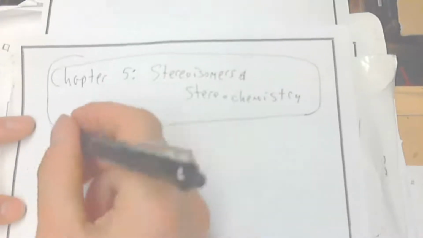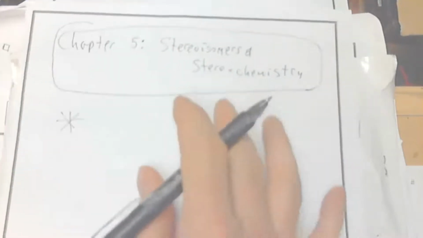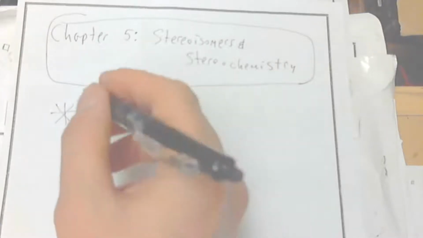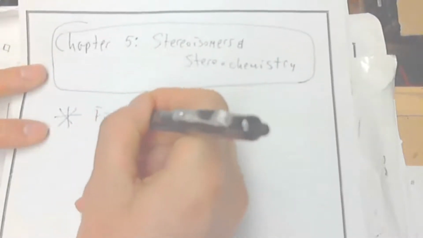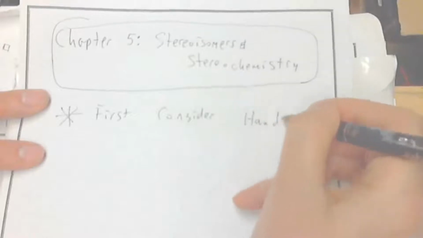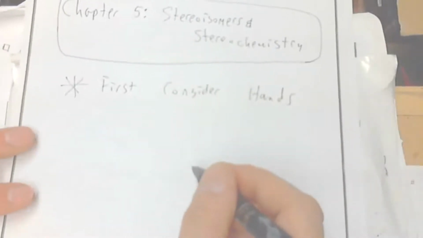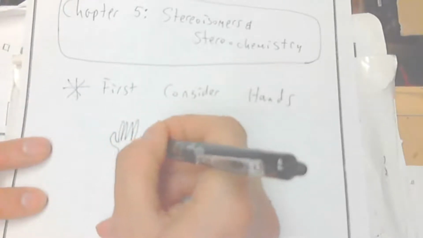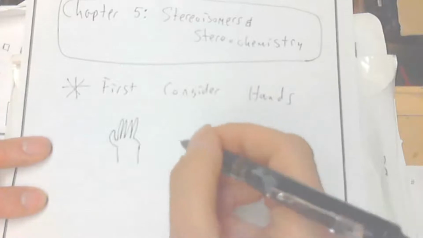Usually I'm at a whiteboard looking at you, but right now I'm not. Let's consider my hand and your hands. I'm going to first draw horrible pictures of hands. There's my left hand.